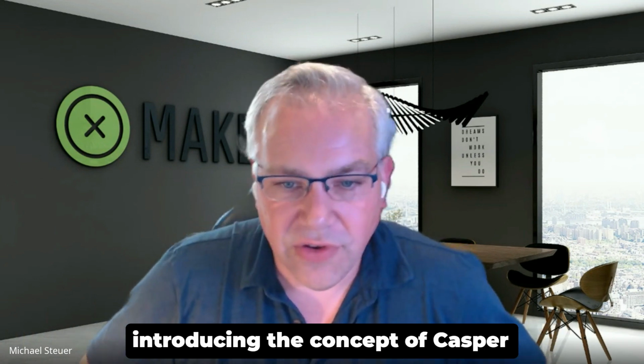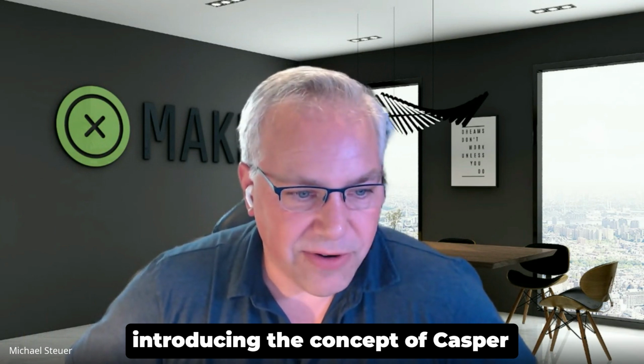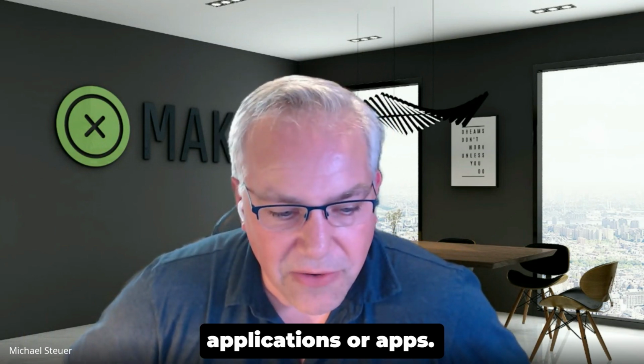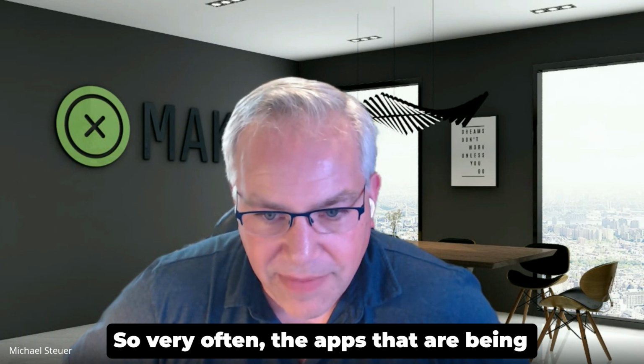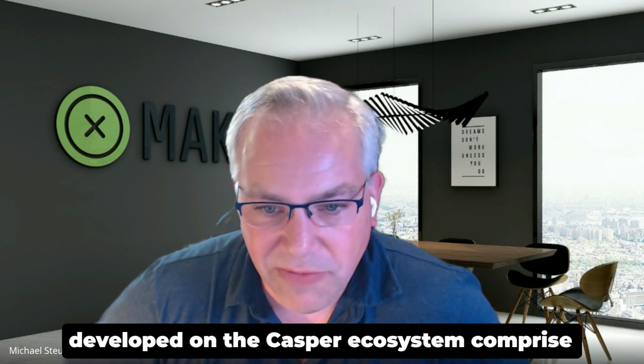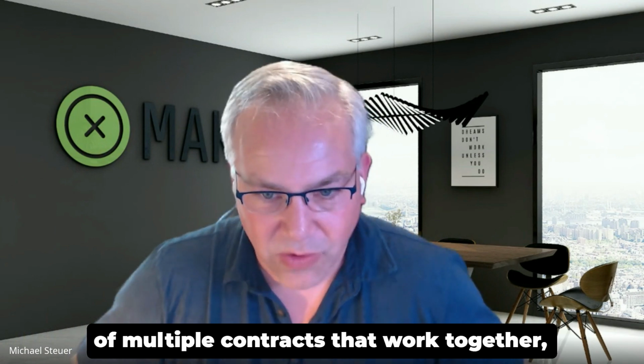We're going to start introducing the concept of Casper applications or apps. Very often the apps being developed on the Casper ecosystem comprise multiple contracts that work together, right?